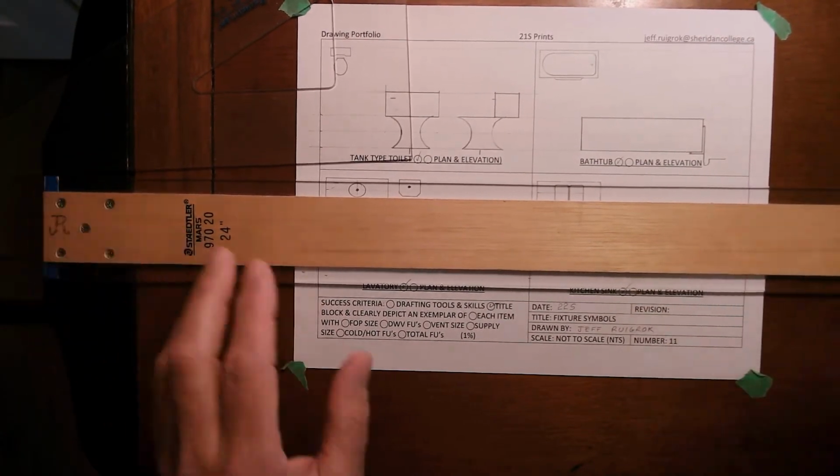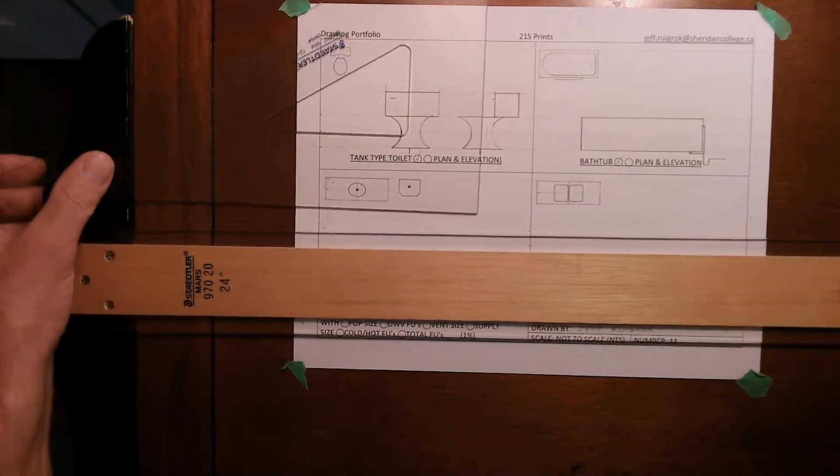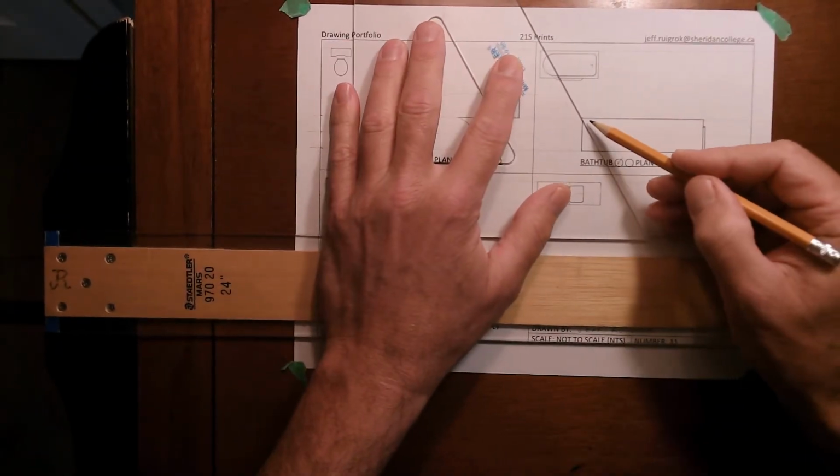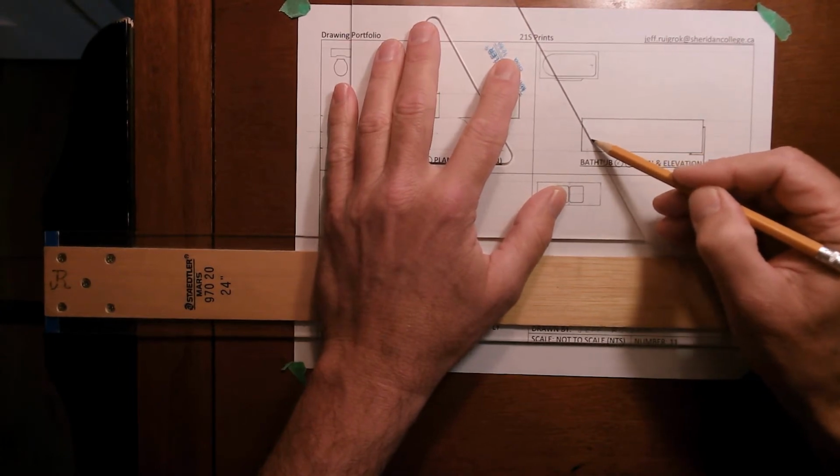You can, if you wanted to, put a backrest in here. I suppose this would be hidden lines to some degree.